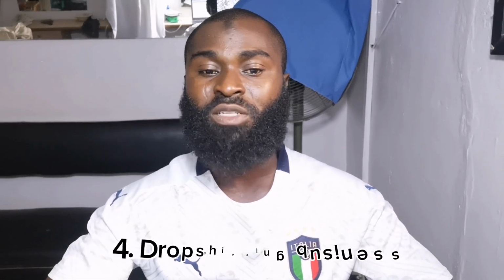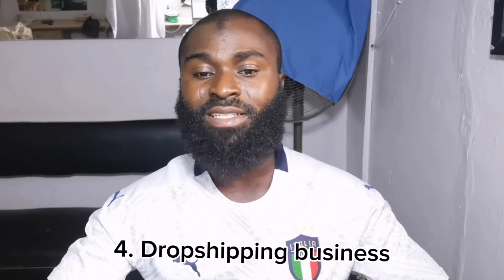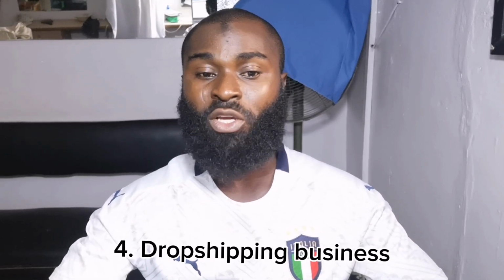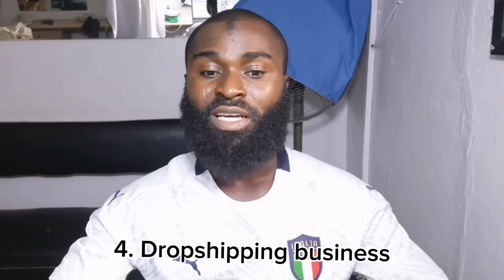So the number four way of making money with your Android phone in Nigeria is to start a drop shipping business. If you know how to market products online, you can target and reach people, and you have a good supplier or wholesaler that sells a product you like to promote, you can make good money with your Android phone by engaging in drop shipping business.